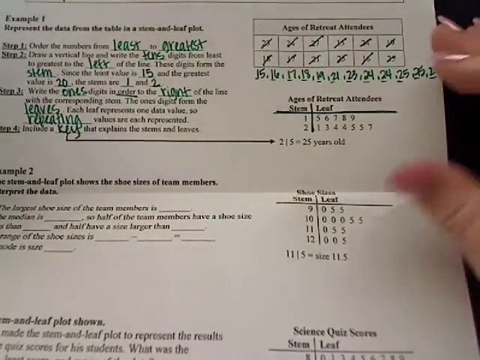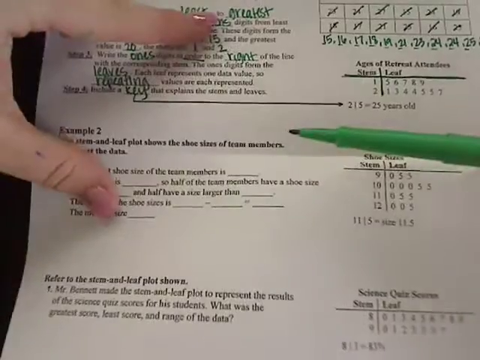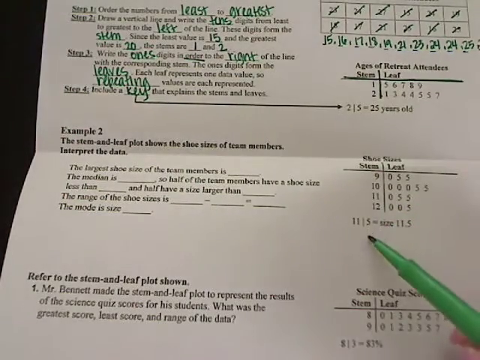Okay, so let's look at example 2. The stem and leaf plot shows the shoe sizes of team members. They want us to interpret the data. Okay, interpret the data. So we're always going to look at our key first. If we look at our key first, that's going to tell us how to read this.